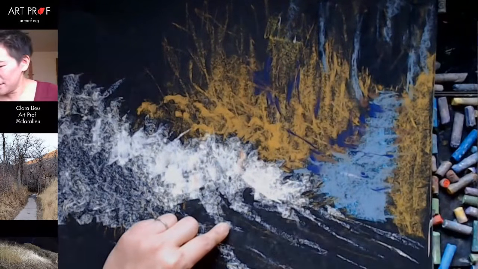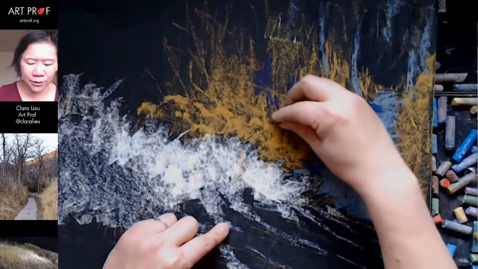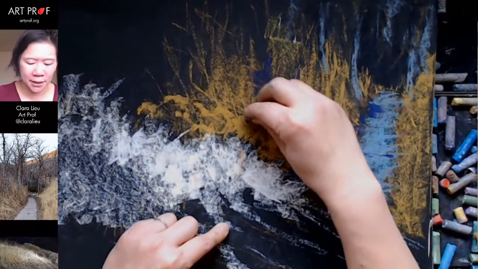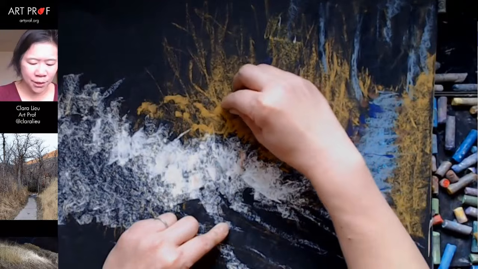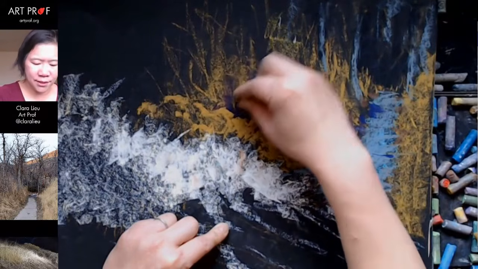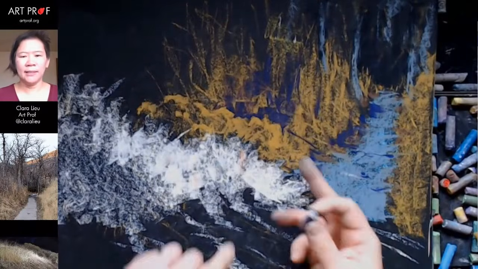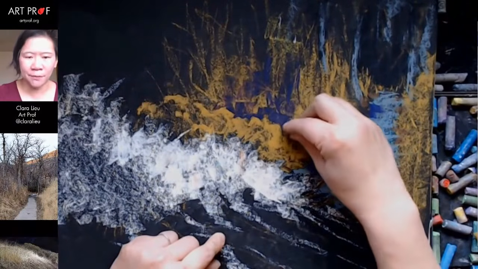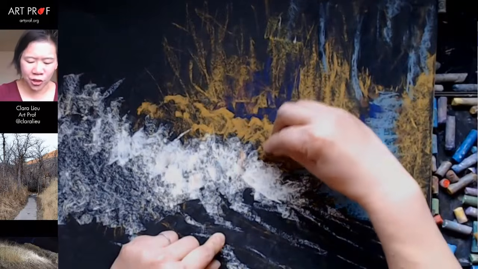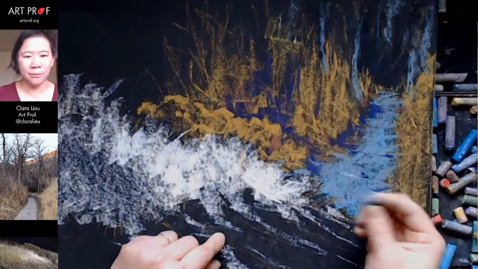And maybe that means I should put in a little bit of purple back here to distinguish these bushes. Like that. Yeah, I think I like that better. That subdivides that section, makes it a little bit less mushy.